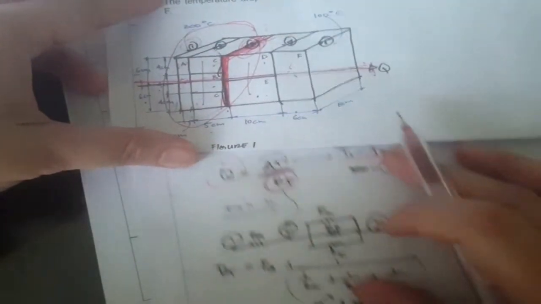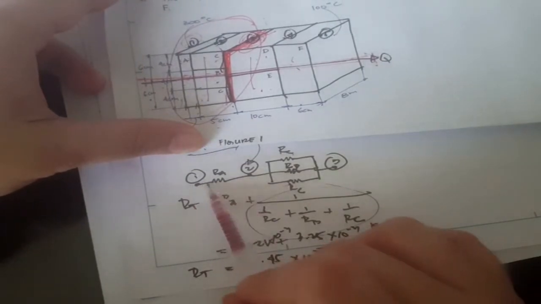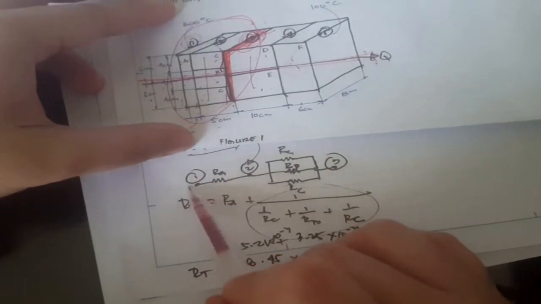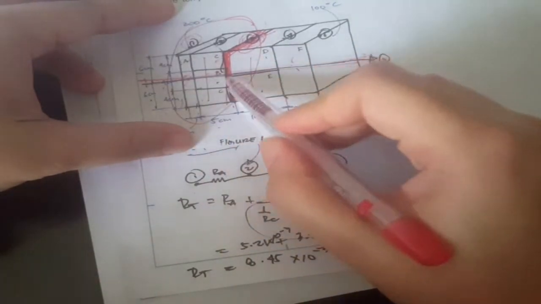We plot it using the concept, and we show the resistances RA and the combination of these resistances.